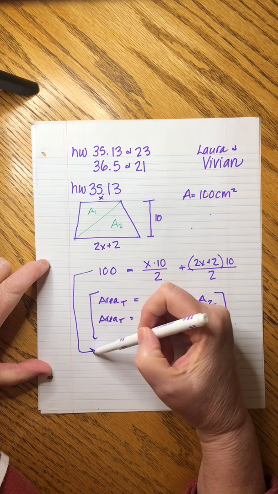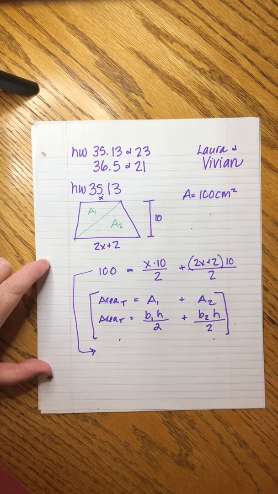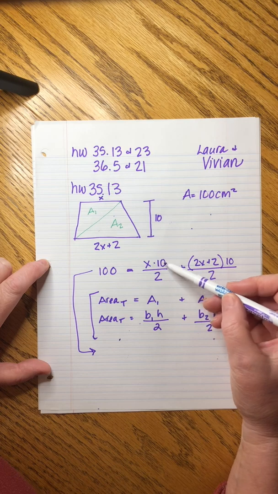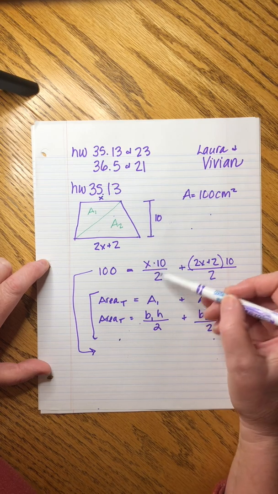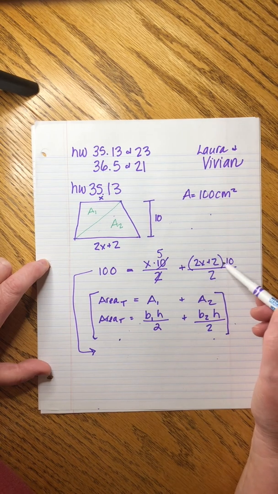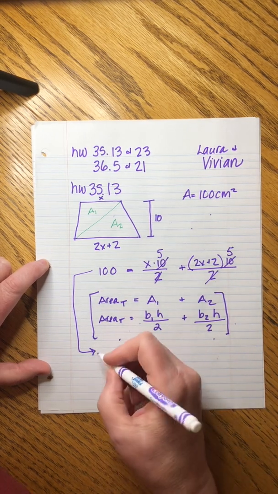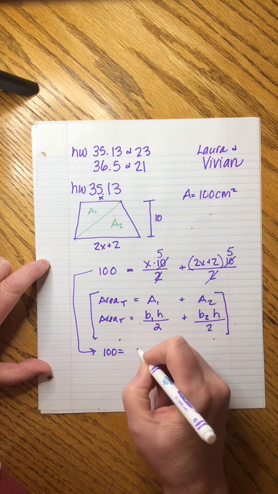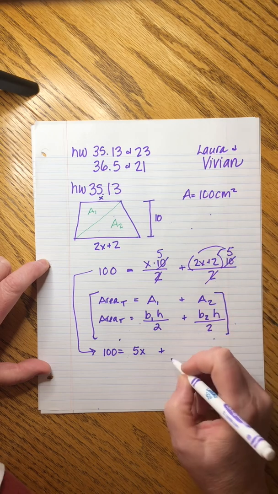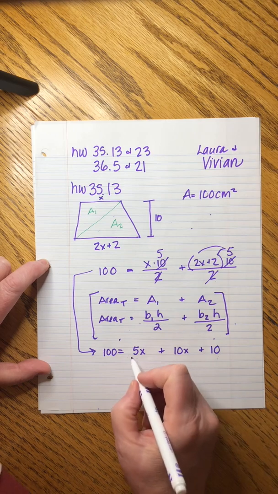So I'm going around my notes there. The first thing that I would like to do is get rid of these denominators. And before I multiply by a least common multiple, which would be 2, I see, oh, I can cancel because I'm multiplying these. So I can just cancel that and make it 5. And the same thing here. Even though there's addition there, I'm multiplying here. So I can cancel there as well. All right, and we will get 100 equals 5x plus, and I'm just gonna go ahead and distribute this, 10x plus 10.